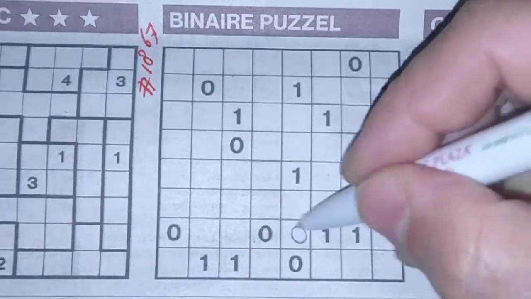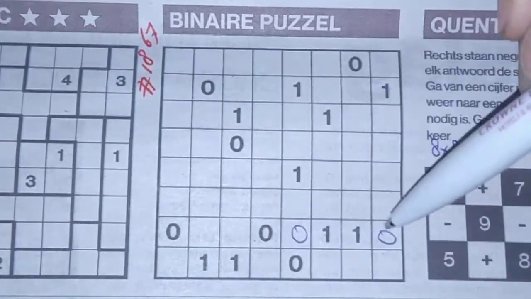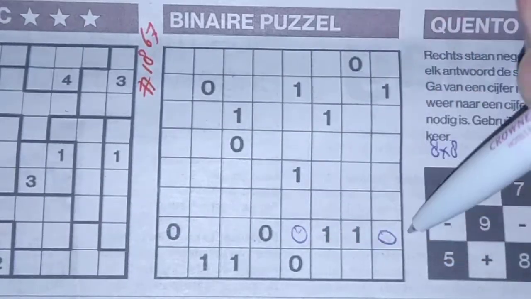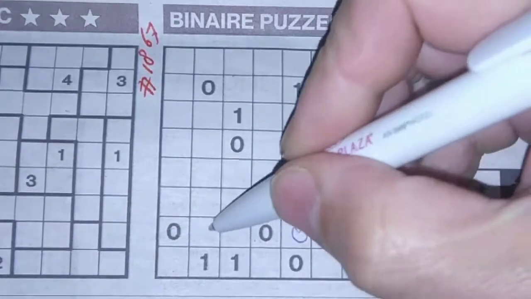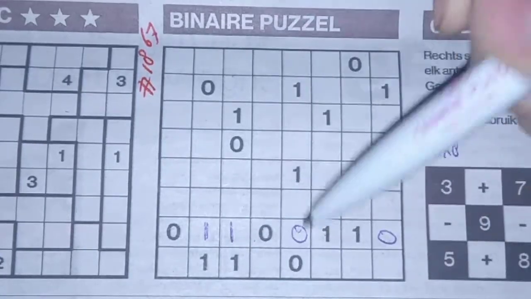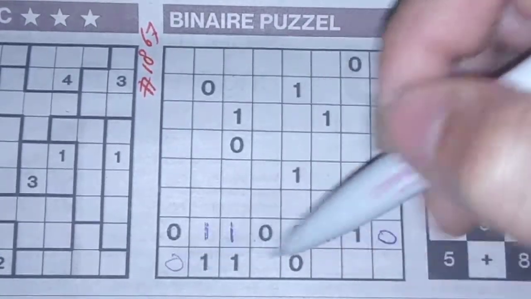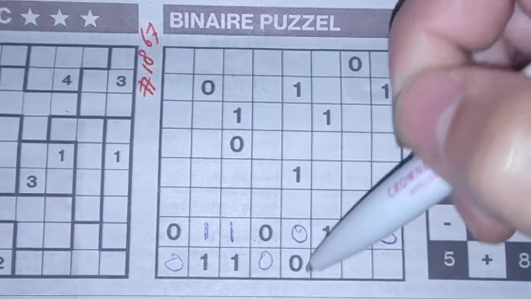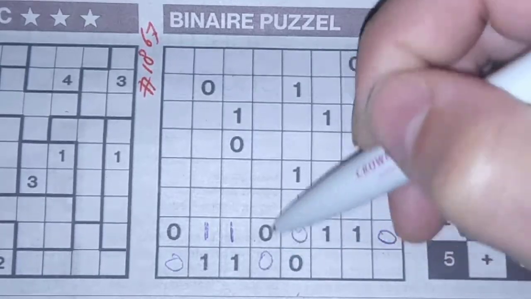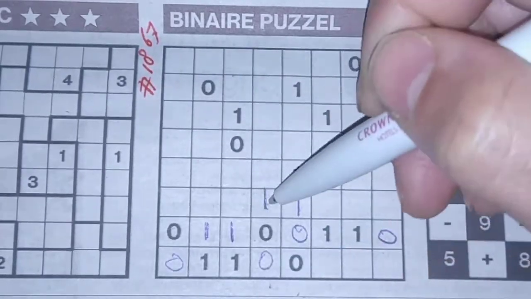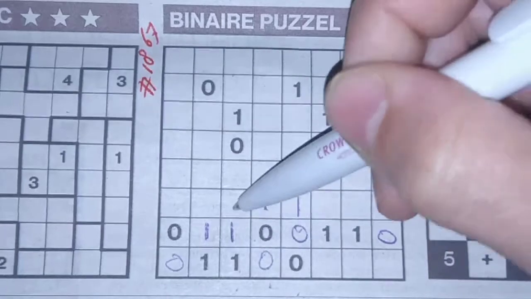Double one, here no, there no. We have now 4 O's in this row, so the rest are ones. Double one, here no, there no. Double O, here one, there one. Double O, here one, there one. Double one, here no, there no.